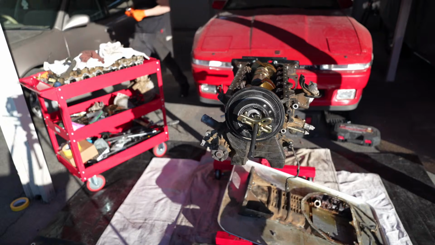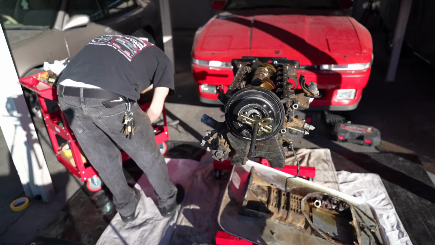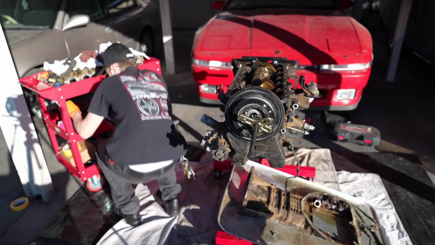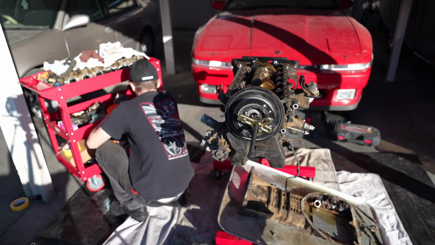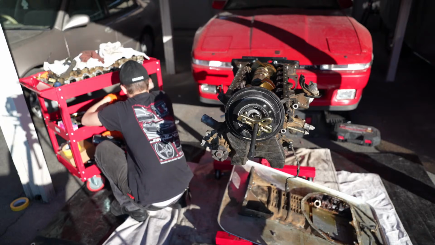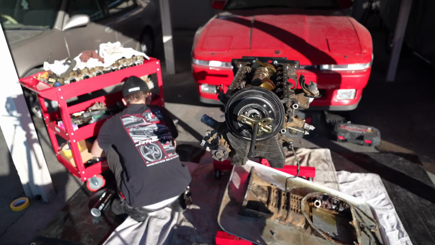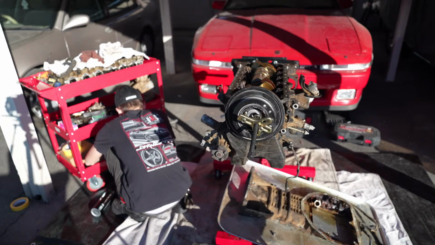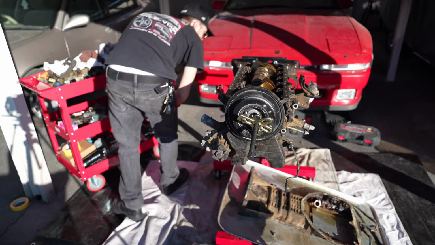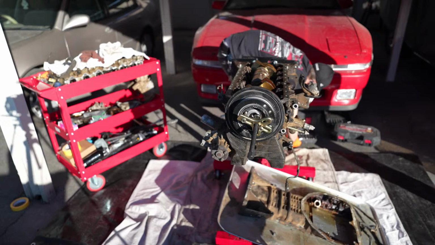Maybe it's on the second level of the part cart. Damn. Must have really lost the 14. All right, whatever. We'll just use the deep socket for now, not that it really matters. I was gonna try to find the right one though.